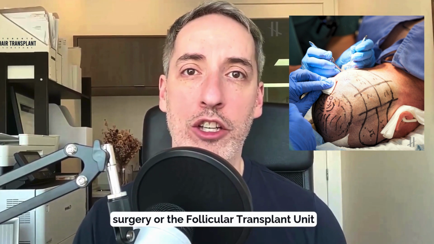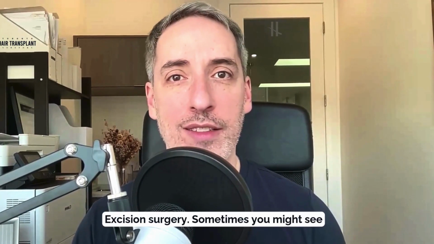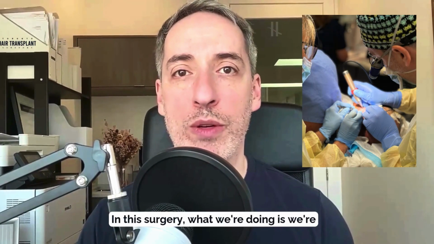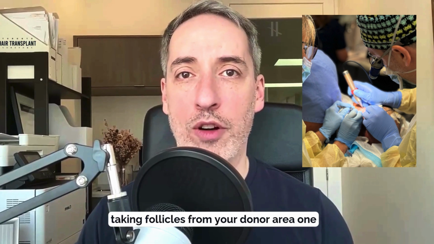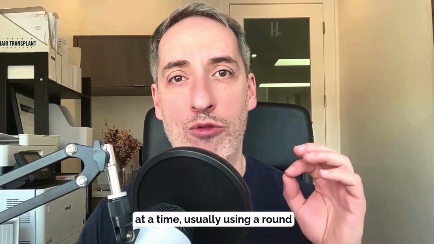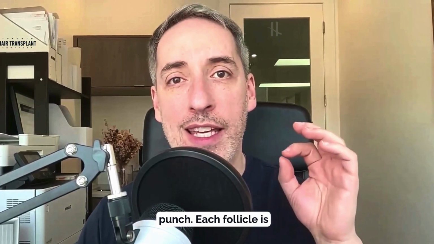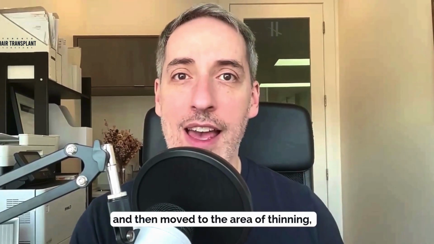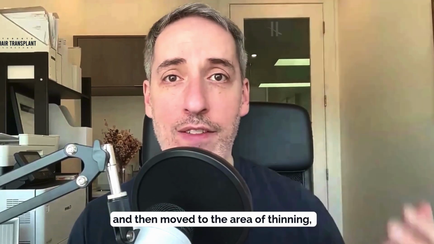Now, the surgery that we do more often these days by far is the FUE surgery, or the Follicular Unit Excision surgery. Sometimes you might see this referred to as Follicular Unit Extraction. In this surgery, what we're doing is we're taking follicles from your donor area one at a time, usually using a round punch. Each follicle is extracted individually, collected, and then moved to the area of thinning where you need it more.